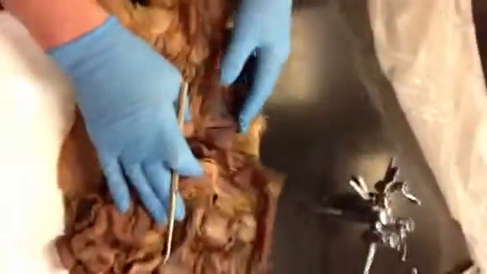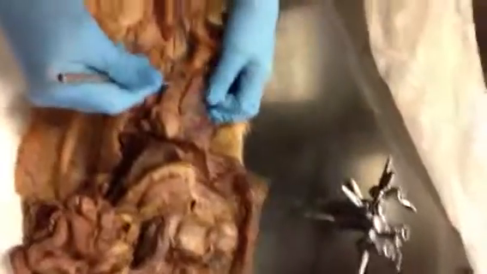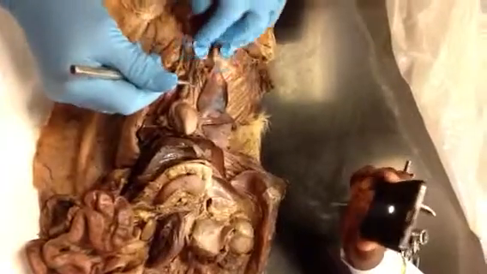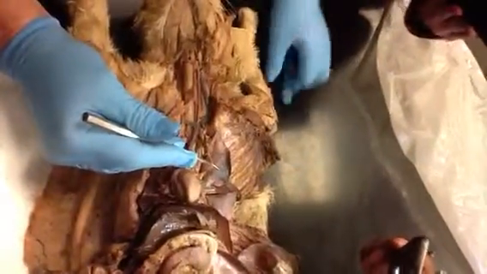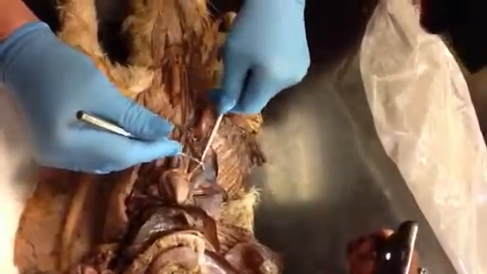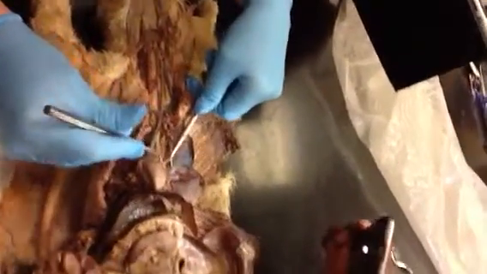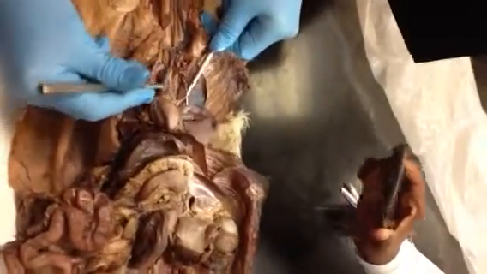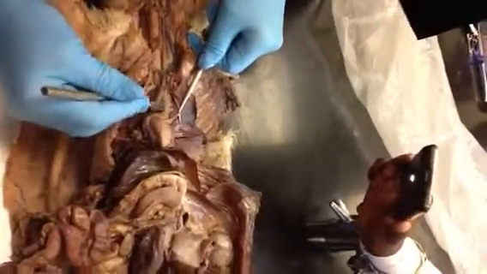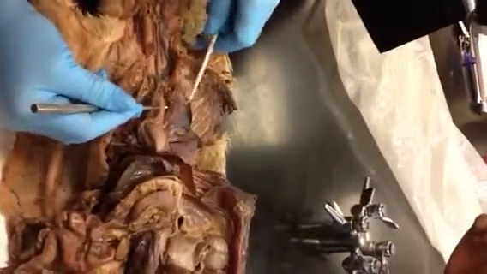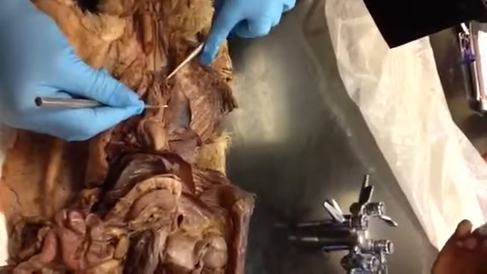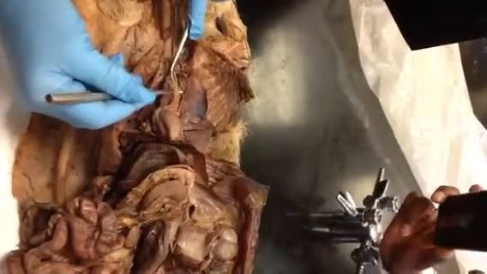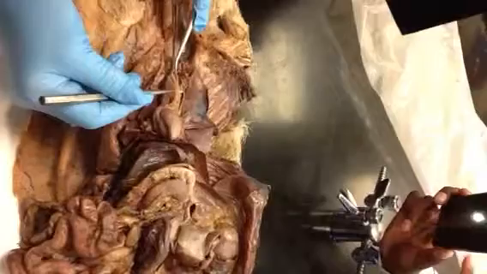Now, for the arteries, arteries are going to be slightly less colored. This is the vagus nerve. Here is our aortic arch. Then this is our first one. This is the brachiocephalic. Brachiocephalic splits three ways. You can see the split. 1, 2, 3.